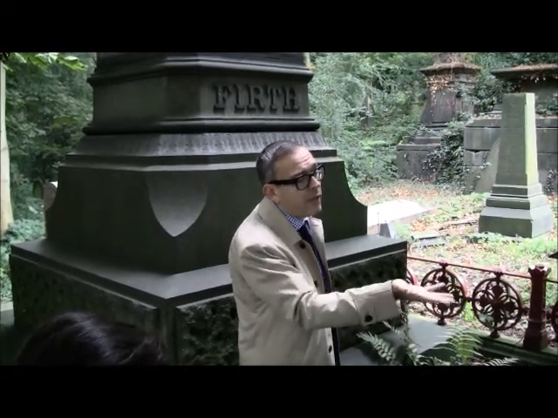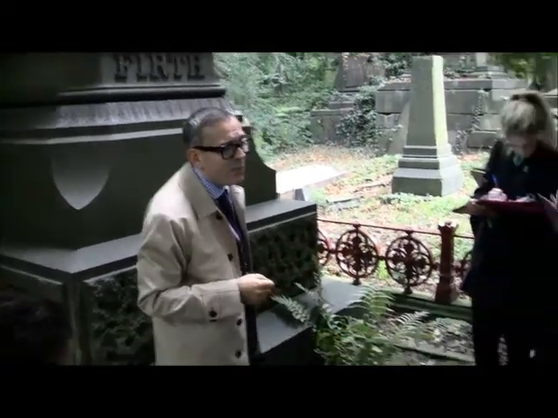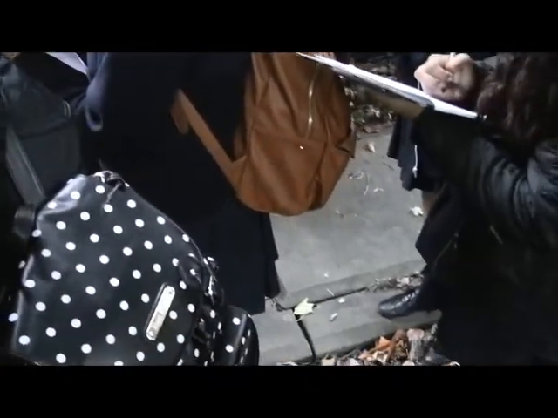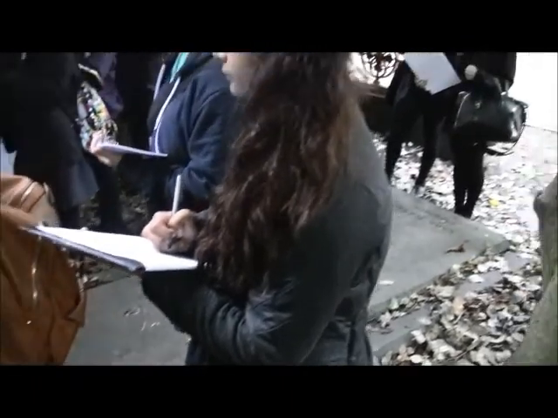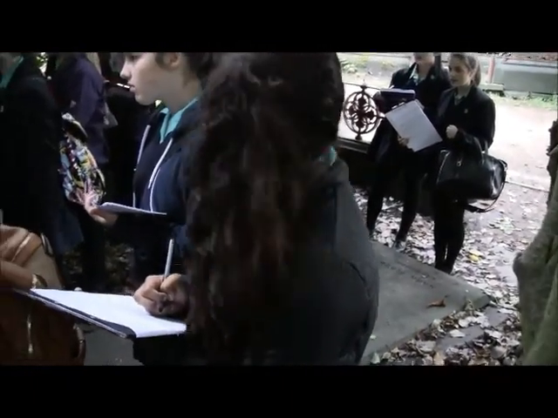If we were to lift those stones in front of you, there's a room. You'd walk down a flight of steps into a room underneath, and all his family are still there. They're still there in their coffins. They're still buried there, and this is where he's buried.